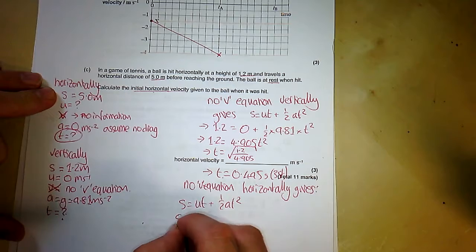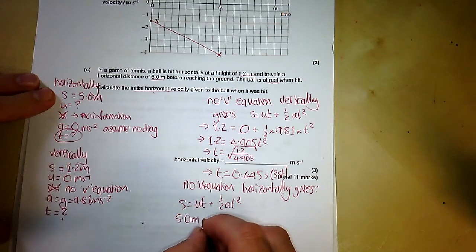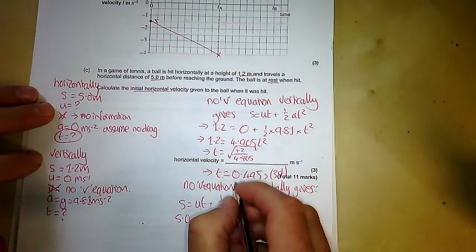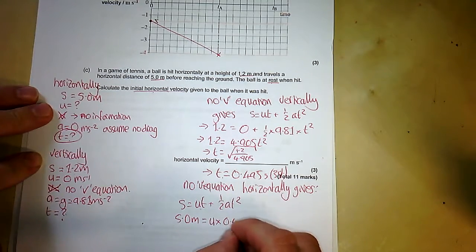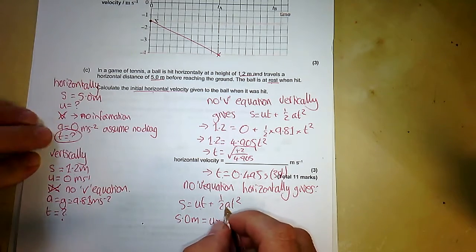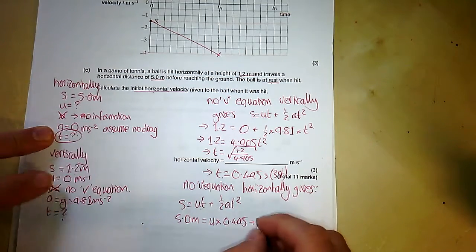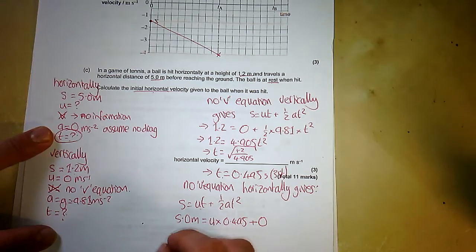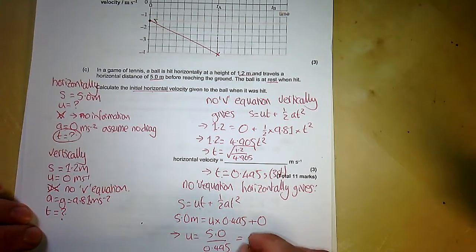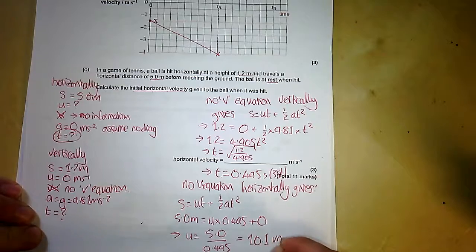S is our displacement, 5.0 meters equals ut, u is what we're trying to find out, t 0.495, plus a half at squared. Acceleration is 0, so that term is 0. So all we're saying is u equals 5.0 divided by 0.495, which equals 10.1 meters per second to 3 significant figures.